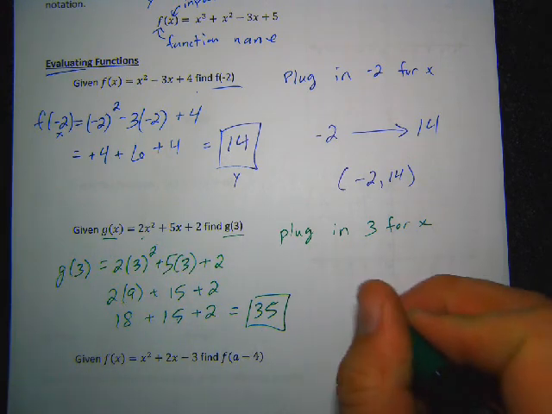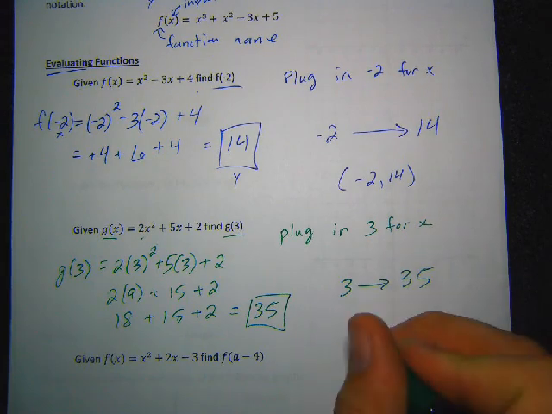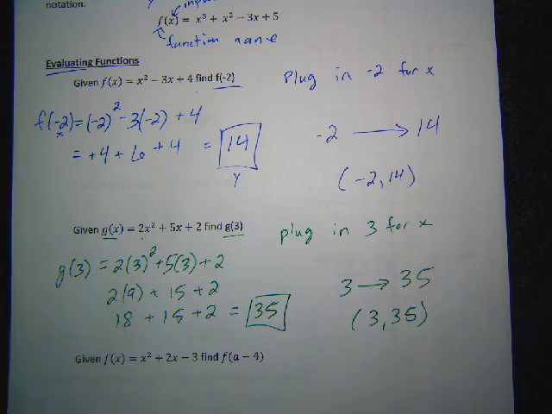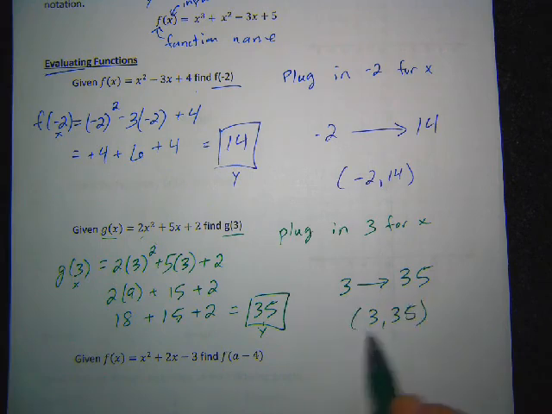So if I had my arrow again, my arrow would go from 3 to 35. And I have an ordered pair, right? My ordered pair would be 3 comma 35. That would be the ordered pair for this function. So again, they just want to know what the y value was, what the result was. I'm just talking about, this tells us these ordered pairs. That's what those are. The arrows, the ordered pairs, it's just a connection between that number and that result. The function got us that same connection.